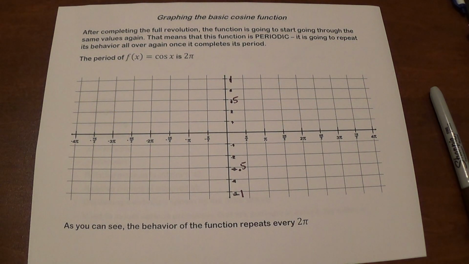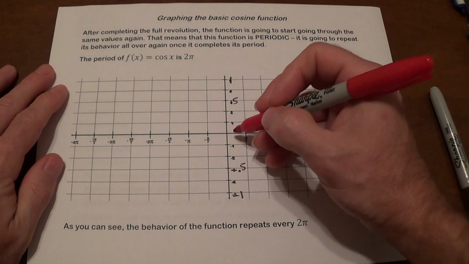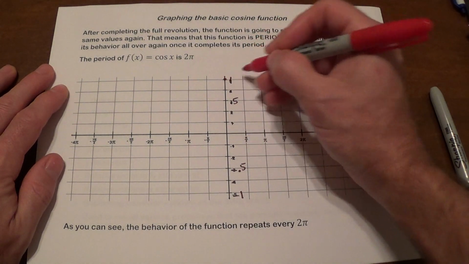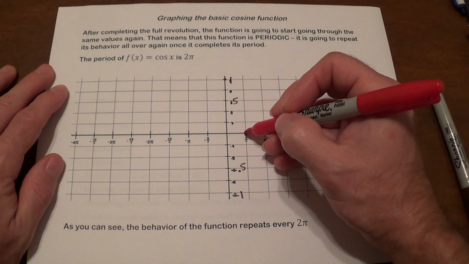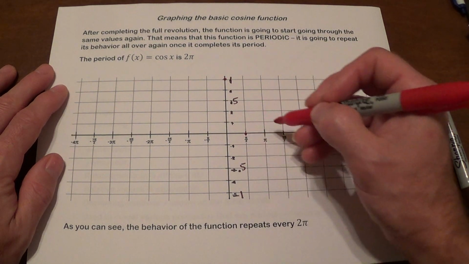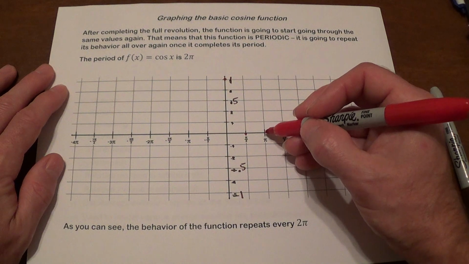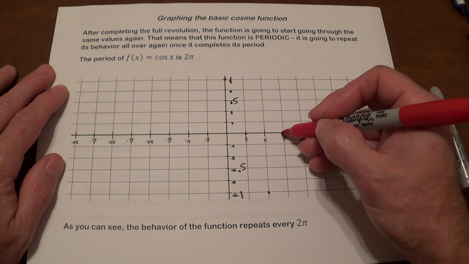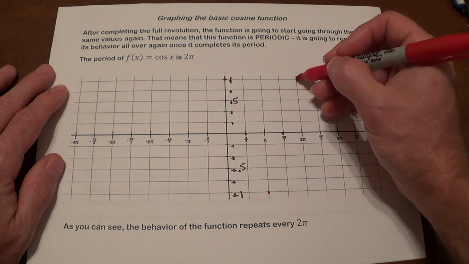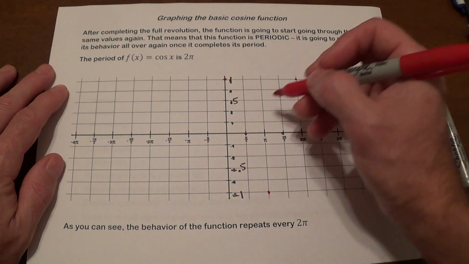First of all, at 0 we're going to be at 1. At pi over 2 we are going to be at 0. At pi we are going to be at negative 1. At 3 pi over 2 it's going to be at 0 again. And at 2 pi we're going to be at 1 again.